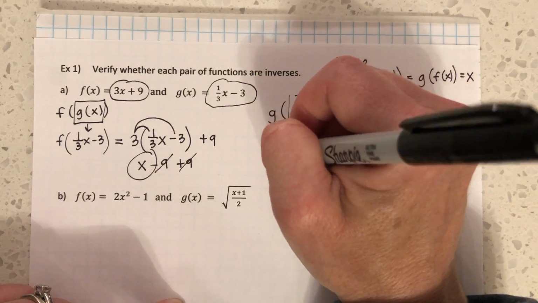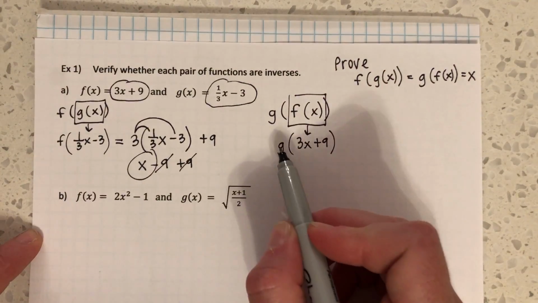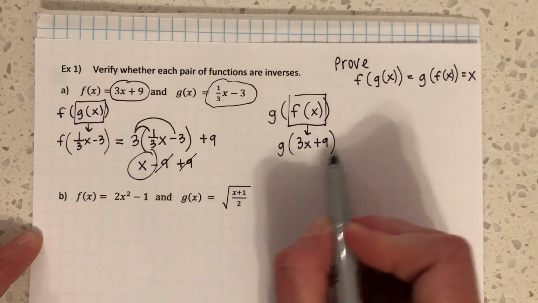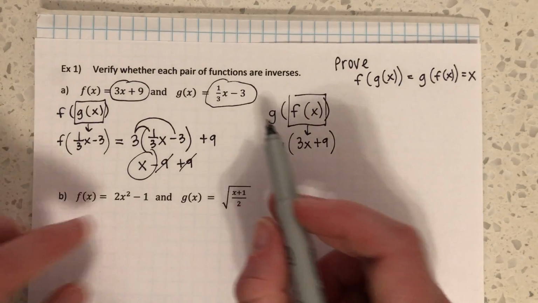So I want to find g of that. So I want to plug all of this into function g. I'm plugging the whole f of x function into function g. So go to function g and start writing.